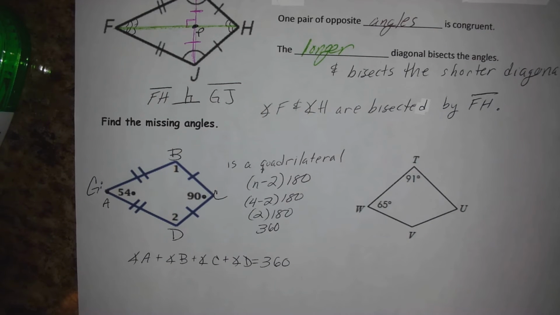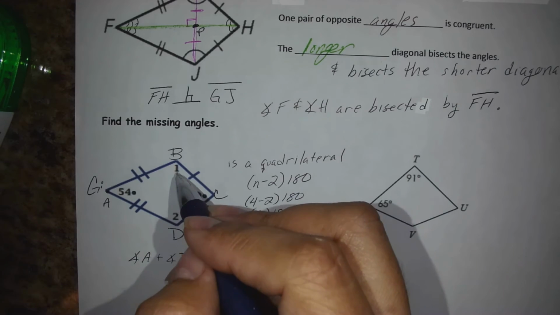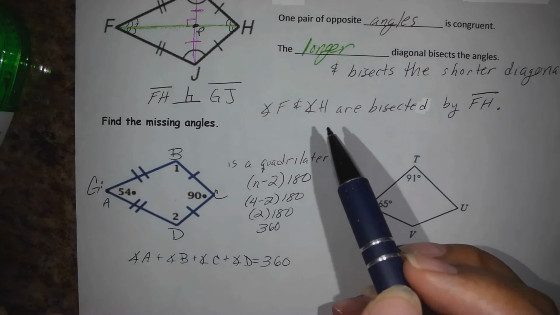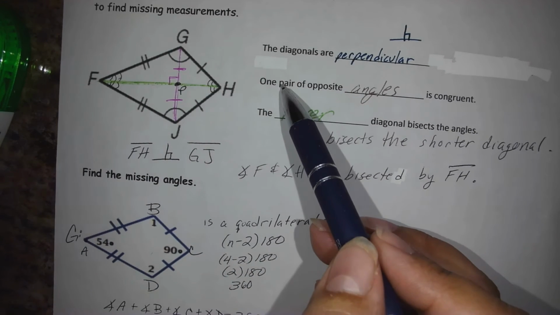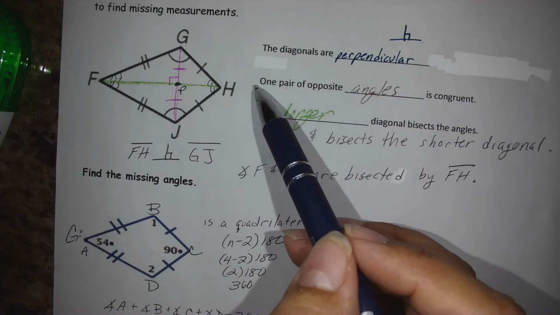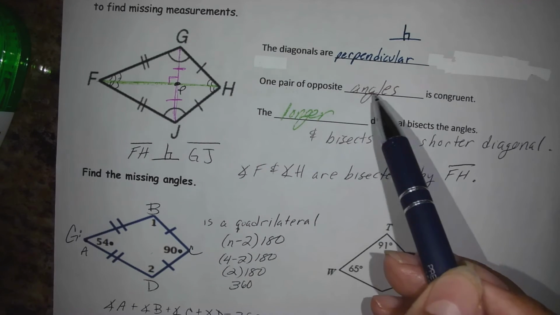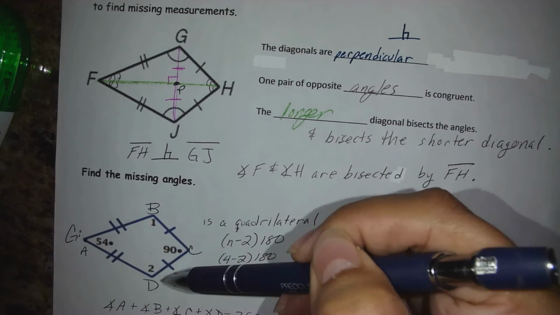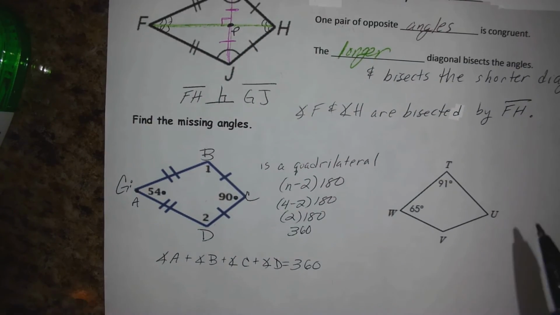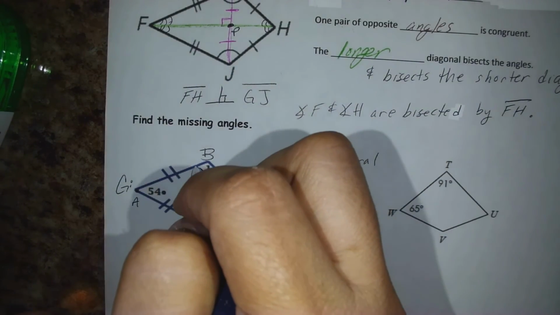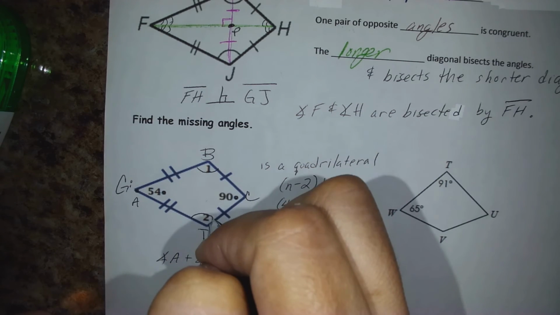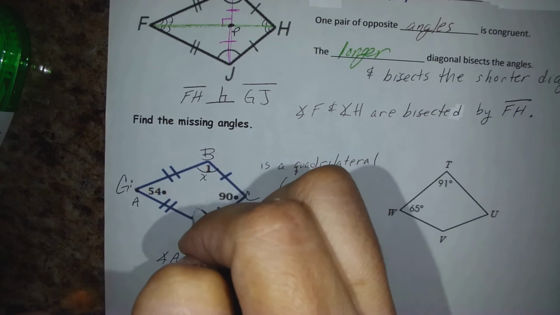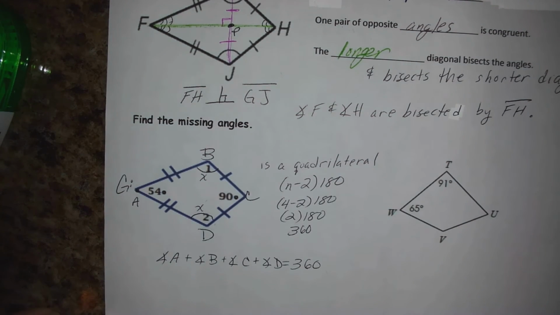Well, what do we know about angle 1 and 2? Well, we know that these two are congruent because of this property. This property here tells us one pair of opposite angles is congruent. Well, 1 and 2 are congruent. So I can already tell 1 and 2 are the same. So if I label this X, then this one also has to be X.